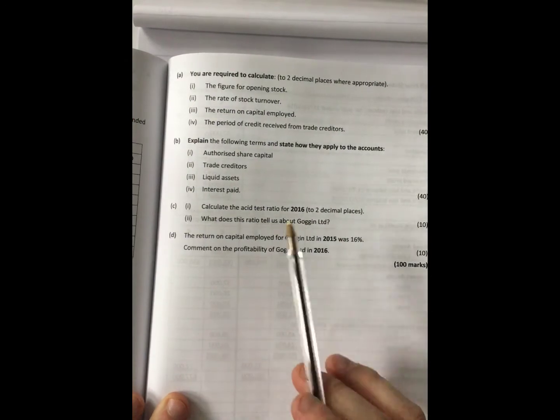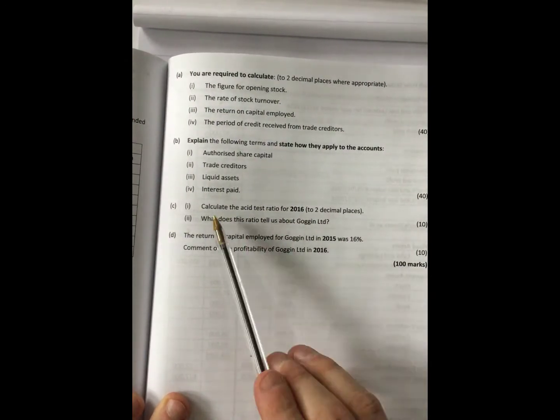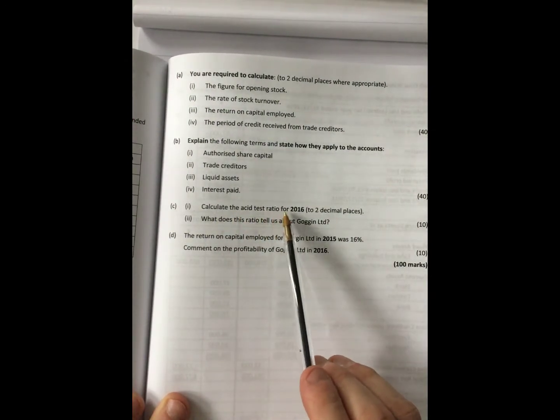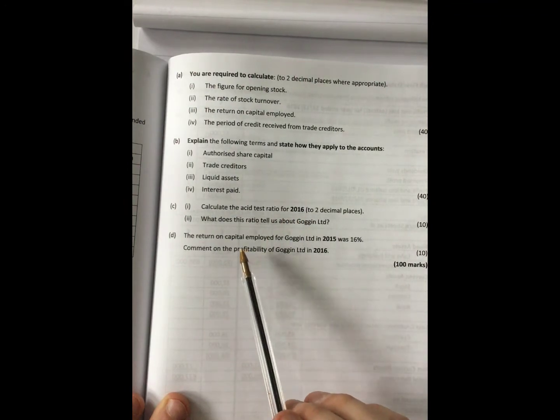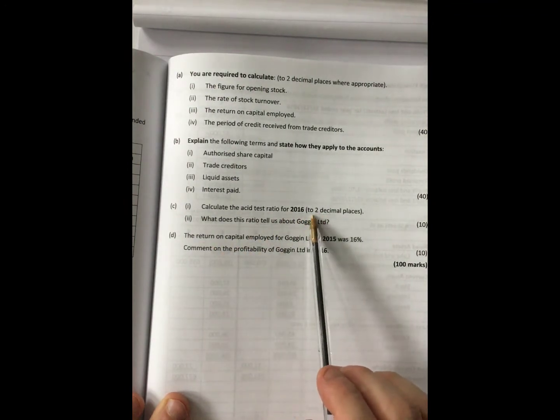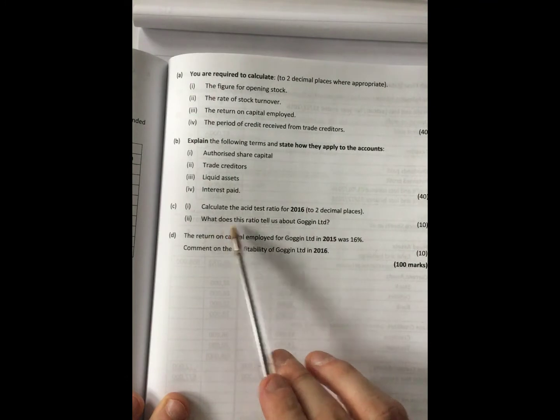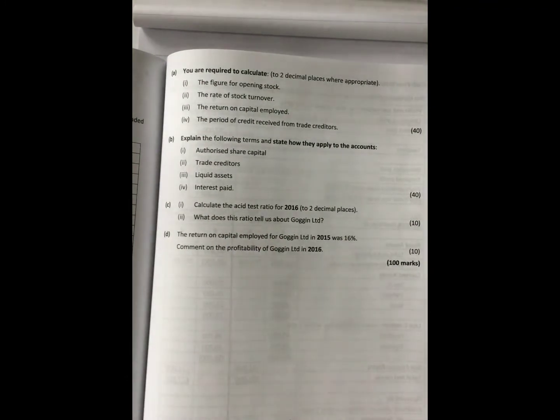So now on to part C, and we're asked to calculate the asset test ratio for 2016 and have it corrected to 2 decimal places. And the second part is, what does the ratio tell us about GOG Unlimited? So the first thing you want to do is the asset test ratio. Okay, so what is that?